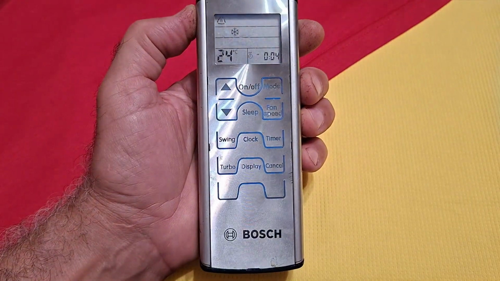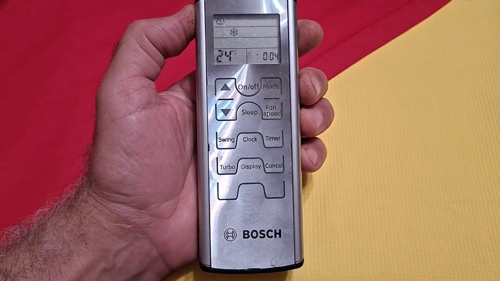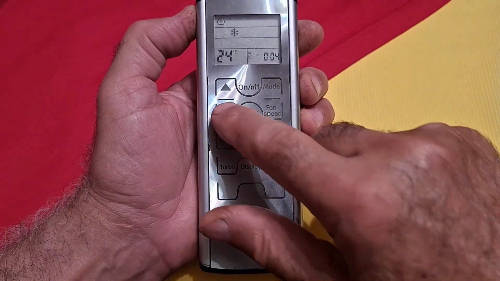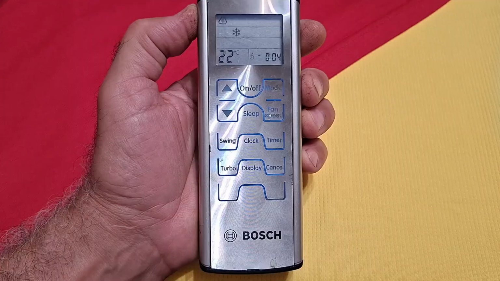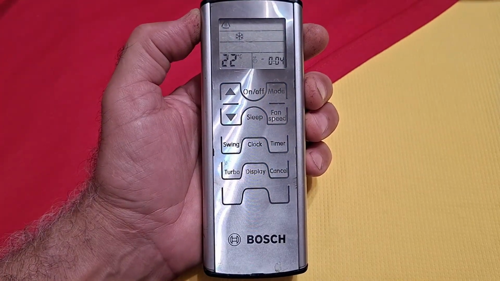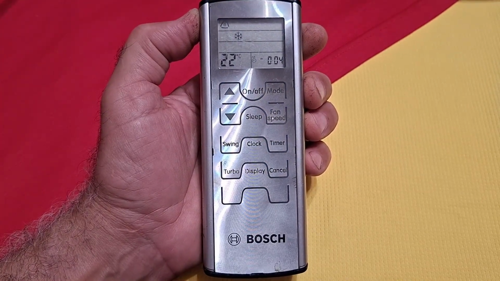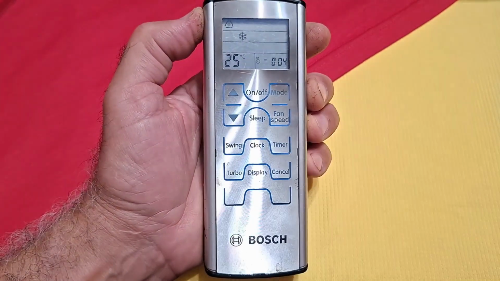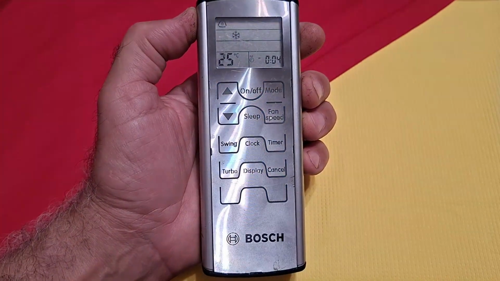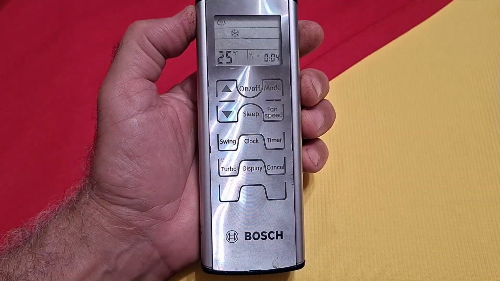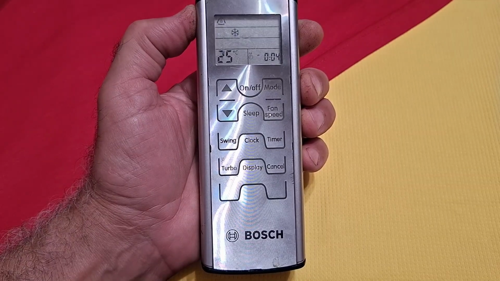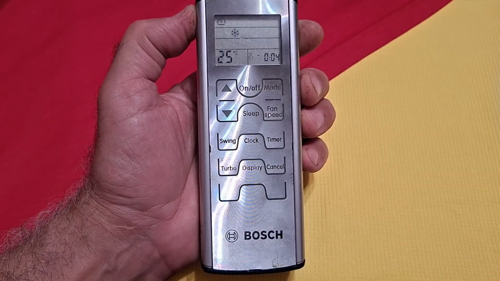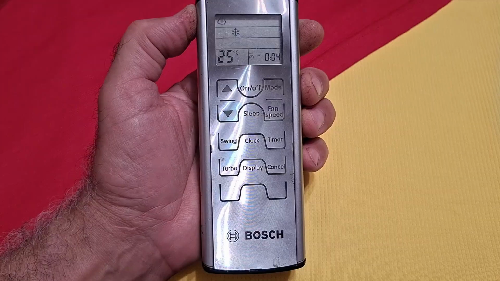In this mode, we set the air conditioner temperature to 22-24 degrees Celsius. If you want to reduce the energy consumption of the air conditioner, set the temperature to 24-25 degrees Celsius. Staying in a room with a temperature below 22 degrees Celsius for a long time can cause a cold.